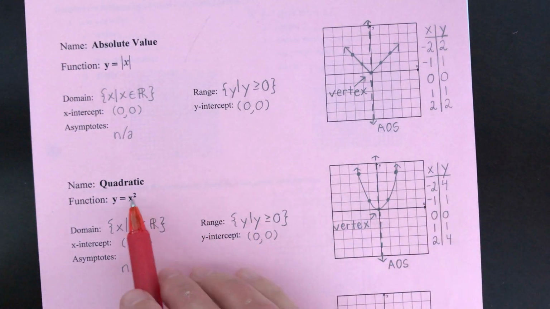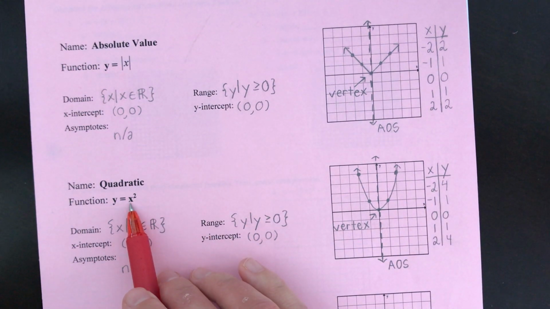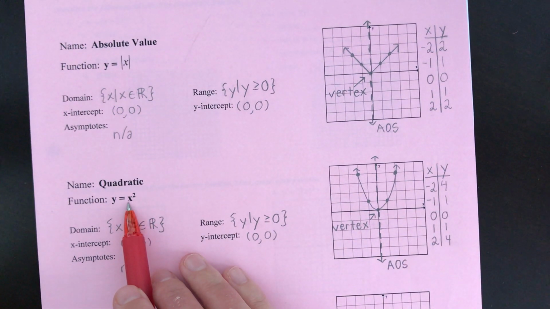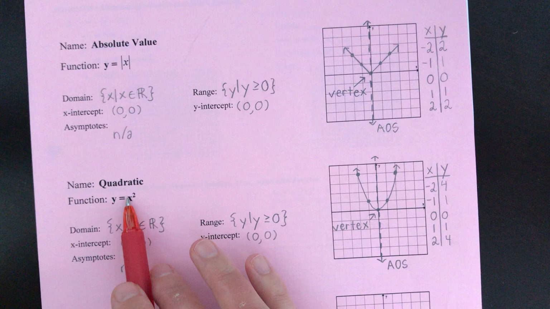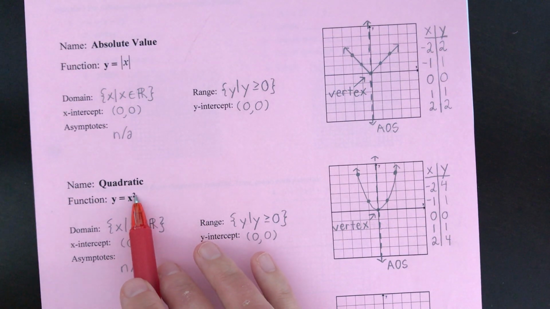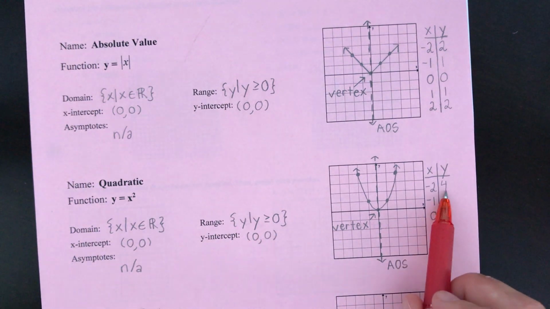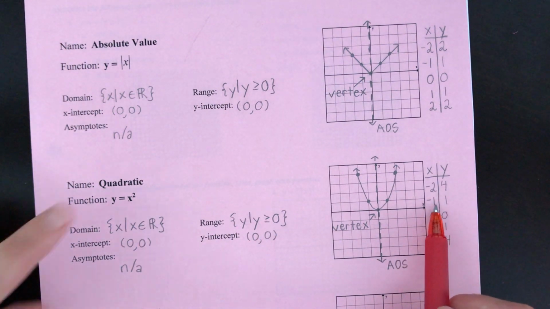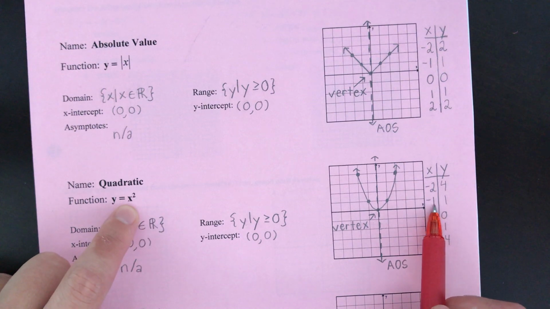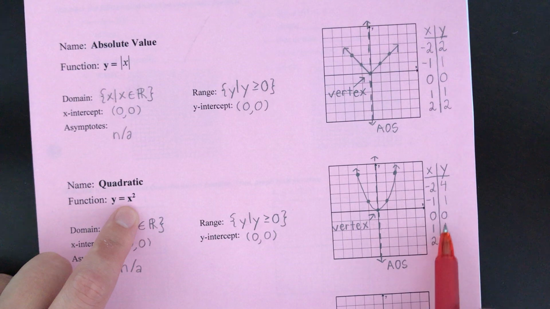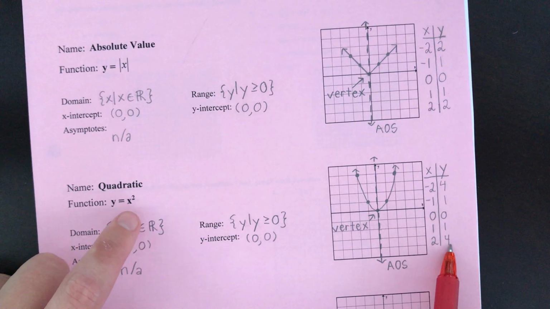Okay, so how did I get the outputs? Well, I took the inputs and I plugged them, like I just said, into the function. So you plug in -2 here for x, then that would be like y equals the quantity -2 squared. What happens when you square -2? That means -2 times -2. And a negative times a negative makes a positive, so that would be +4. Similarly, if you plug in -1, -1 times -1 is +1. 0 squared is 0, 1 squared is 1, and 2 squared is 4.